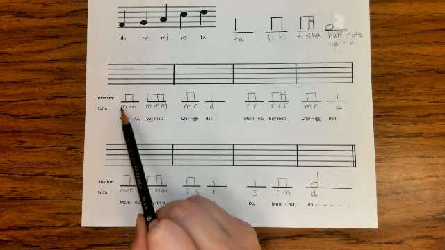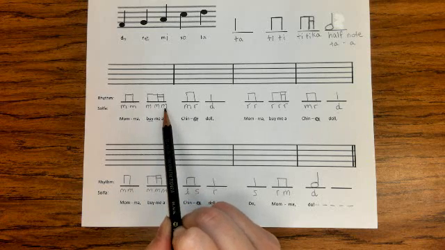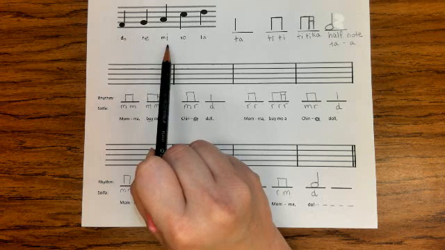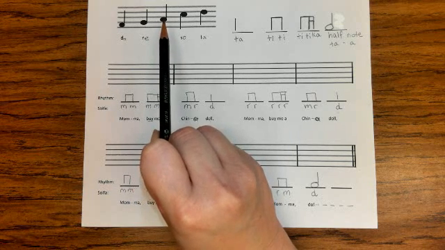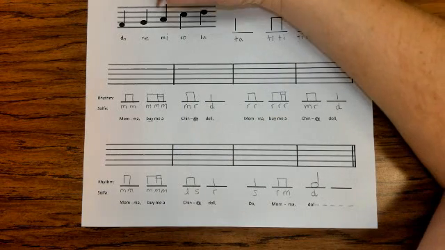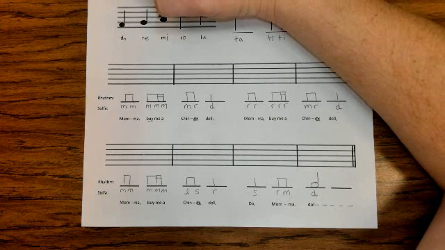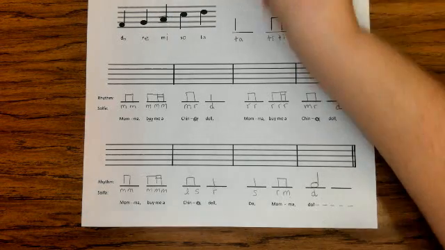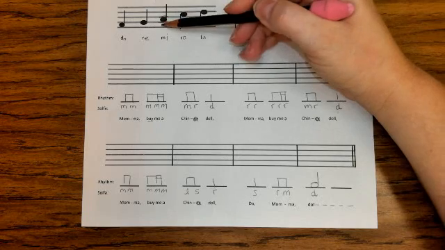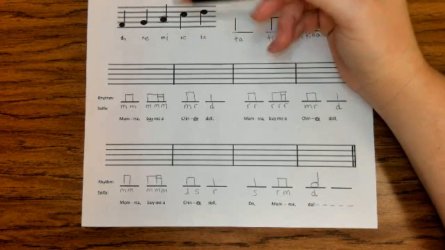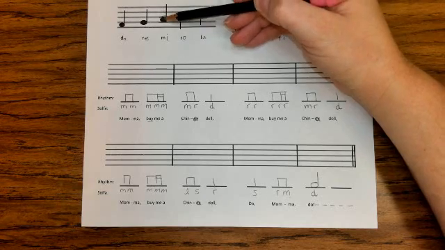So here we are with mi, mi, mi, mi, mi. We look up to our key, D for do, re, mi. Okay, so here's mi. Is mi on a space or a line? A space. We know it's on a space because it's squeezed in between the top line and this bottom line. It's fitting in the space between the lines, so it's a space. And we count 1, 2, 3, 4. Which space is it on? 1, 2.